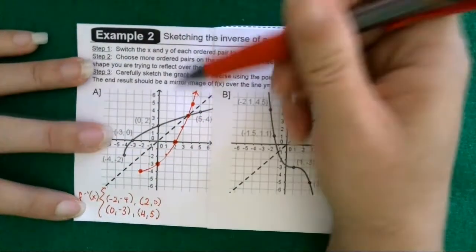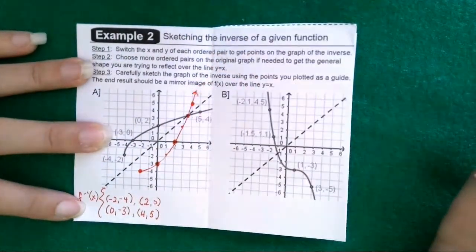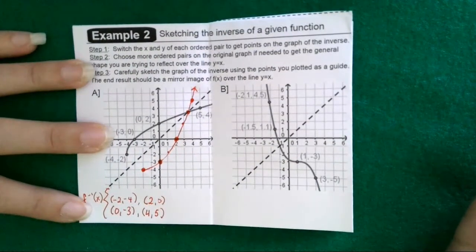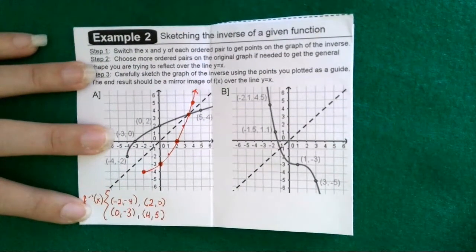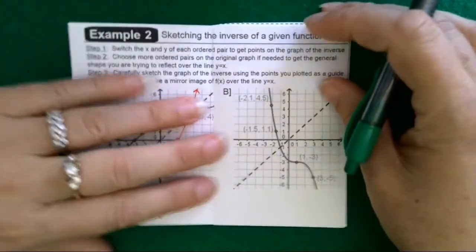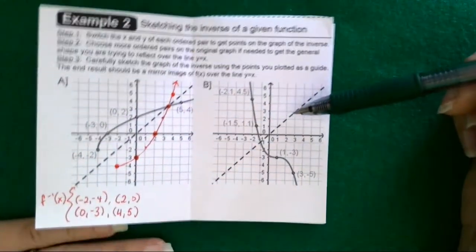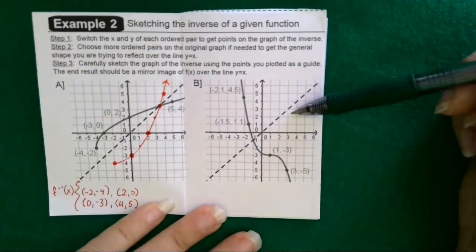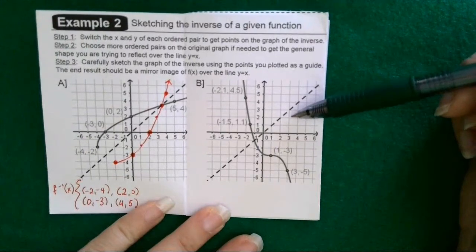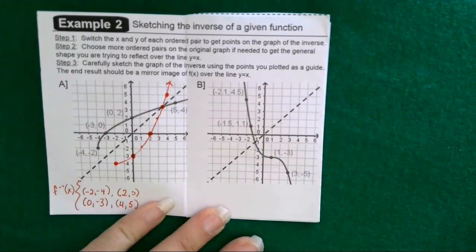And then I can go ahead and sketch that inverse. And I can see now that the inverse has symmetry with the line y equals x. Okay, now I'm going to go ahead and do example B. So if you'd like to pause the video here and give this one a try on your own, then you can restart when you're ready and we'll go over it together.